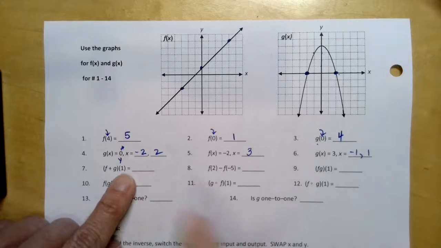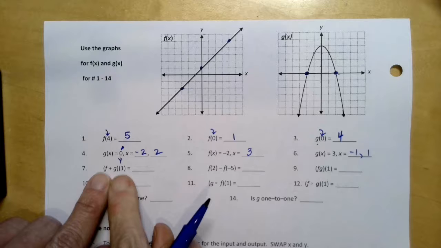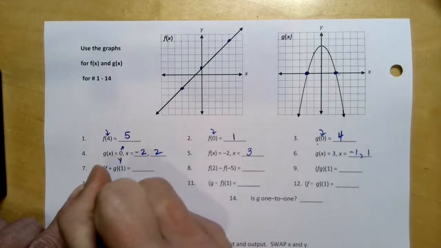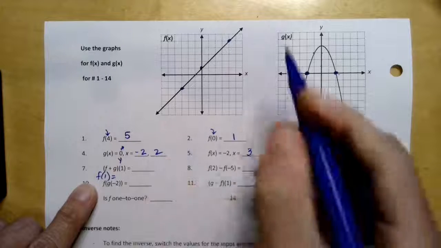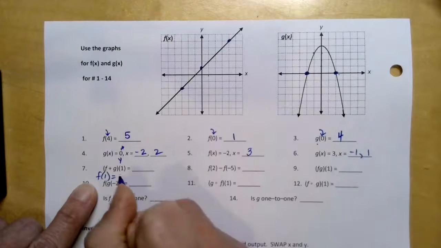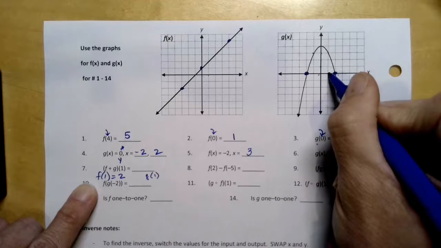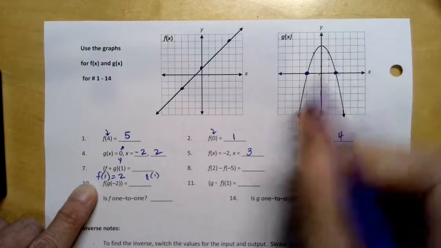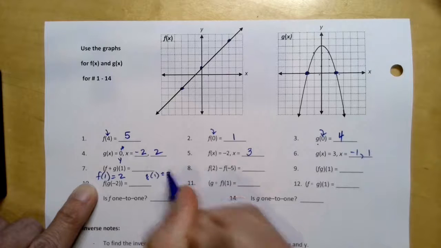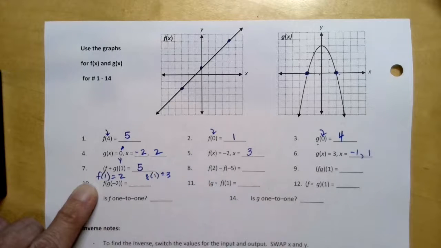All right, so now we have these operations. So f plus g of 1. So f of 1 is equal to, 1 goes in, 2 comes out. g of 1 is equal to, 1 goes in, 1, 2, 3 comes out. And when I add them together, 3 plus 2 is 5.